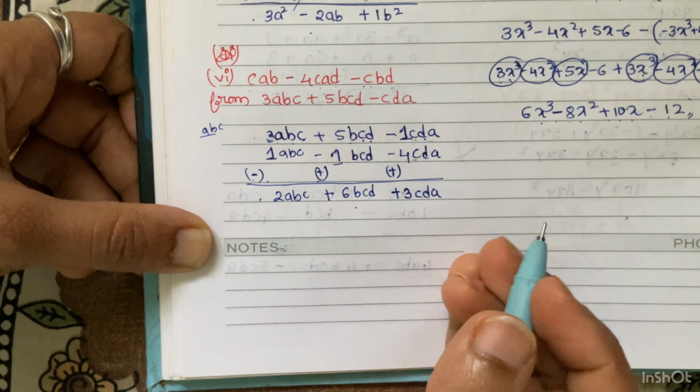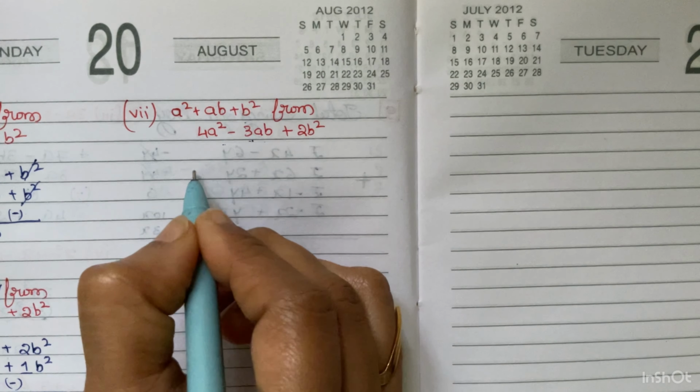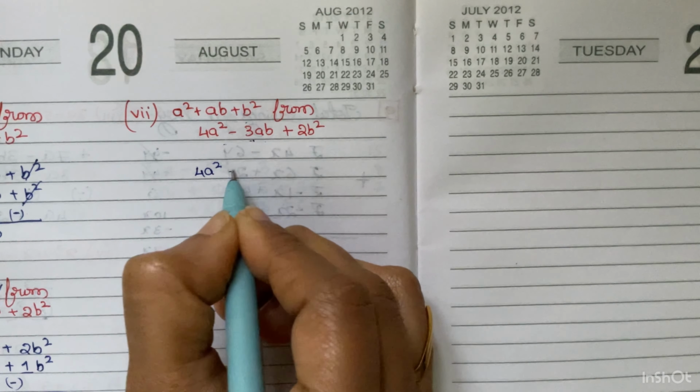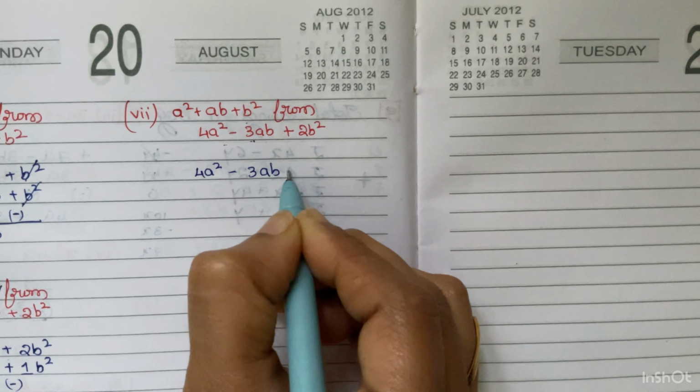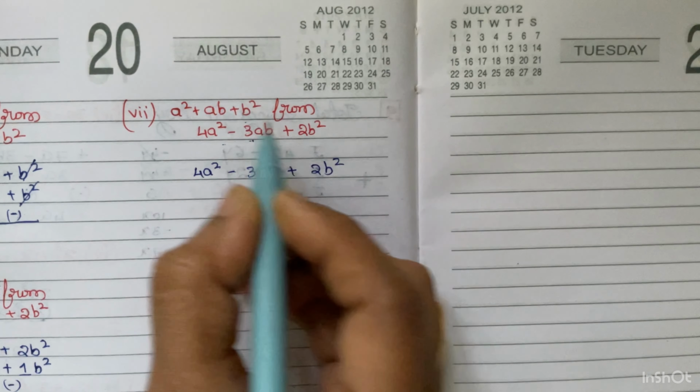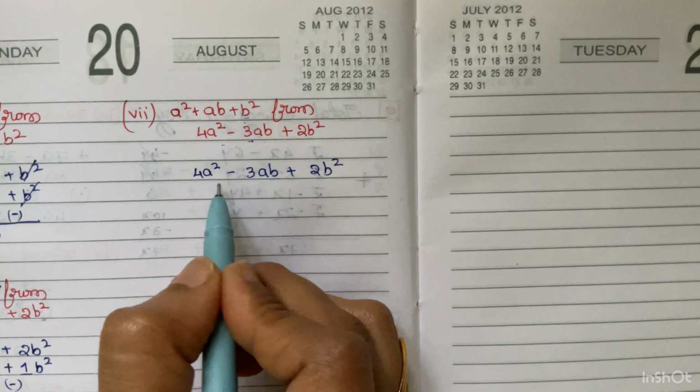Question number 7. A square plus AB plus B square from 4A square minus 3AB plus 2B square. So we need to subtract this polynomial from this polynomial. Hence we need to write this polynomial first, 4A square minus 3AB plus 2B square. Now I'm going to write this polynomial under this polynomial.